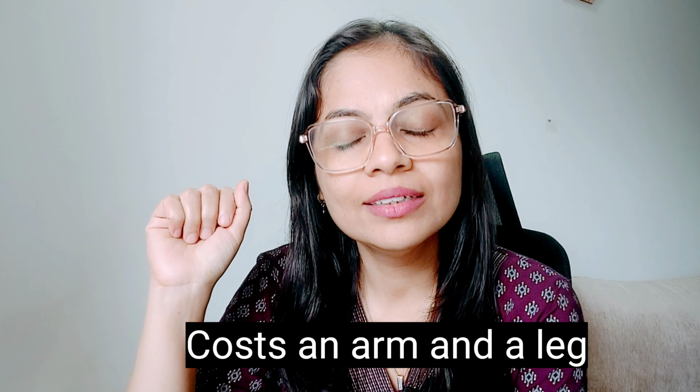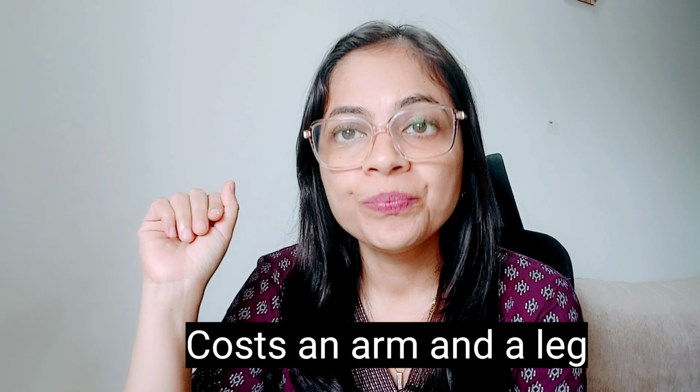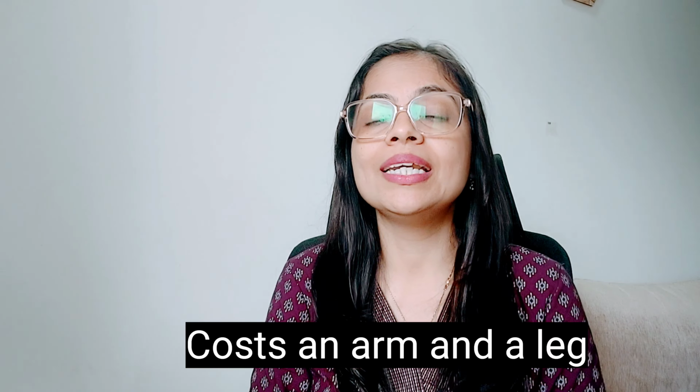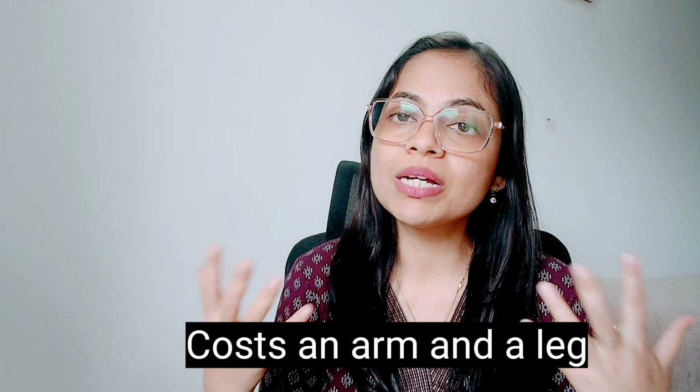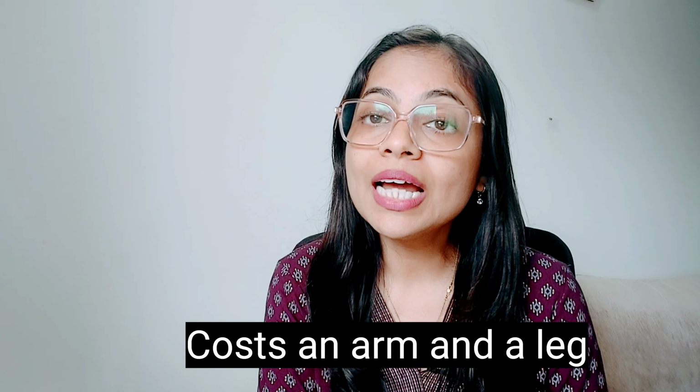Next, costs an arm and a leg, which means extremely expensive or very expensive, right? Nowadays, medical bills cost an arm and a leg. Like medical bills have become very expensive, or medical procedures have become very expensive nowadays. So it costs an arm and a leg, like very expensive. Okay, you can talk about any gadget also. This camera costs an arm and a leg.